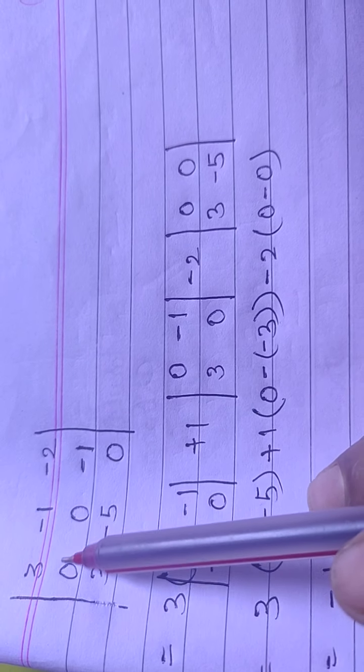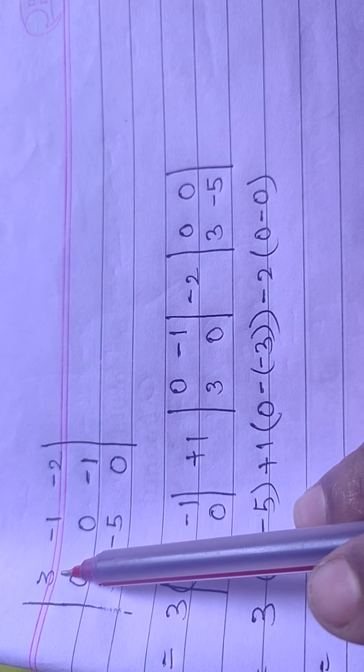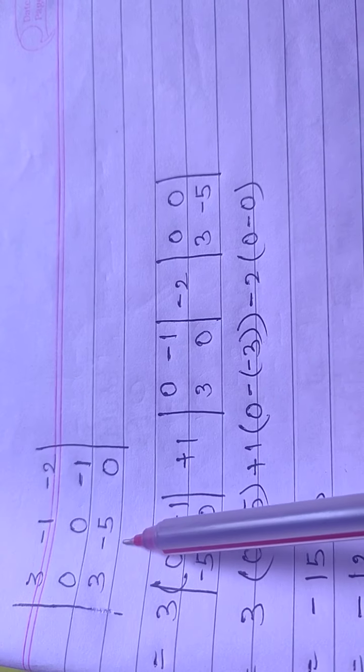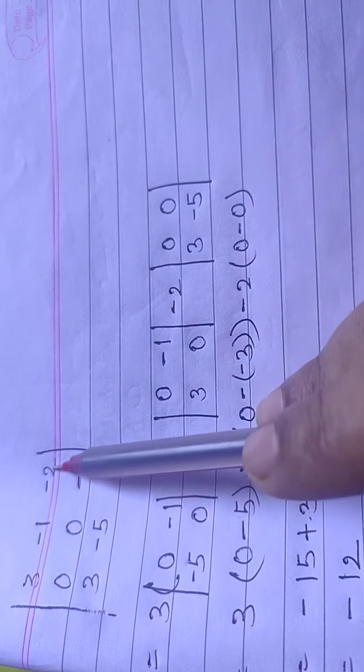Yes, see how to solve this determinant of order 3. So this is the determinant of order 3. There are 3 rows and 3 columns, and we can find the value of the determinant. We can expand this determinant. Now we are going to expand this determinant along the first row.